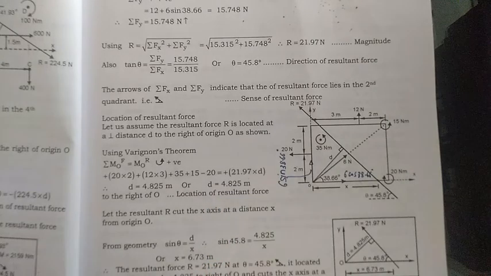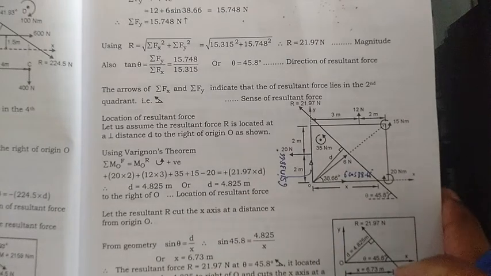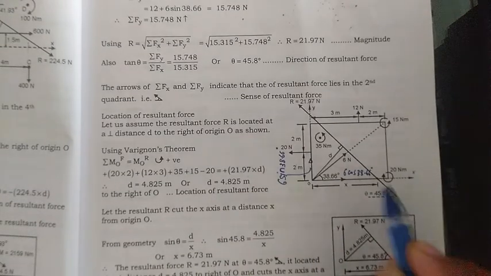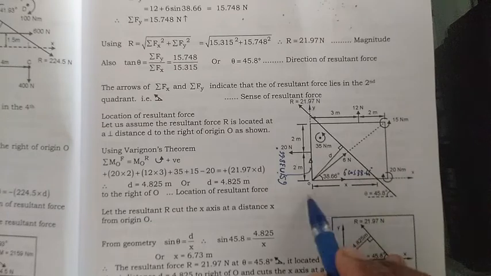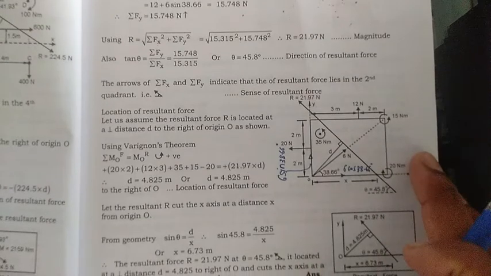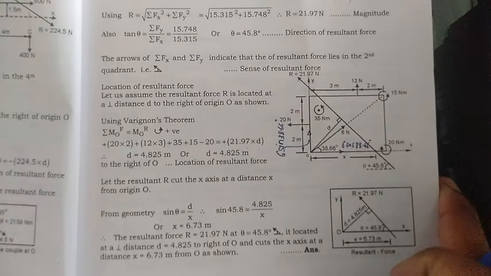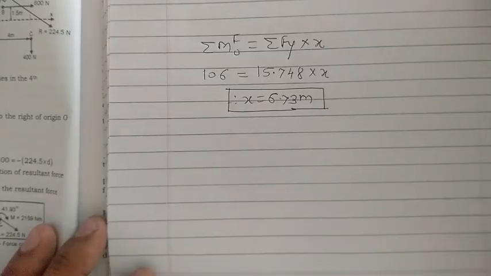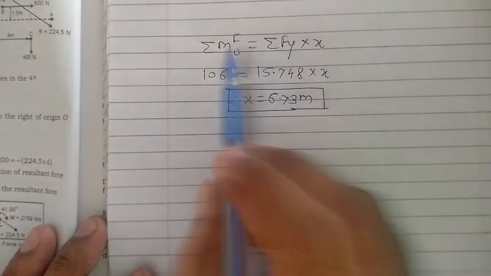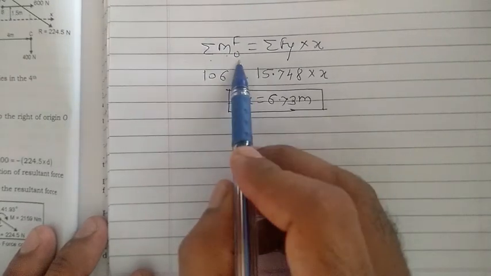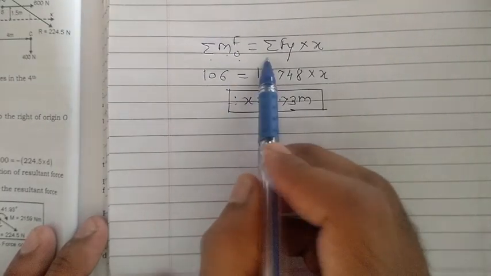Now the next point is to find the x value. For that you can get the solution from the geometry or by another method. You have to use this formula: summation of moments of all the forces about that particular point equals summation of f of y multiplied by x.